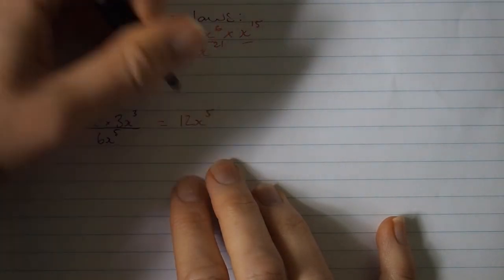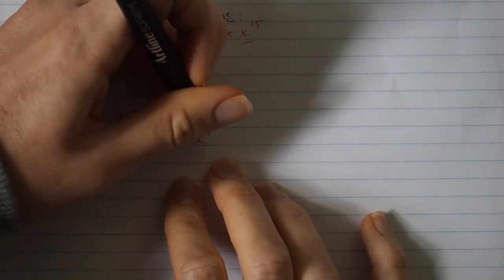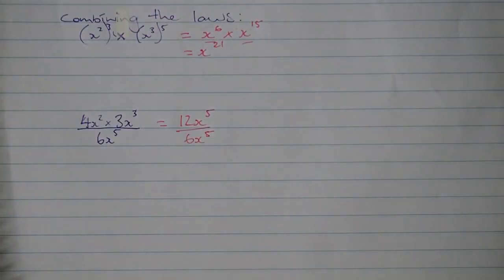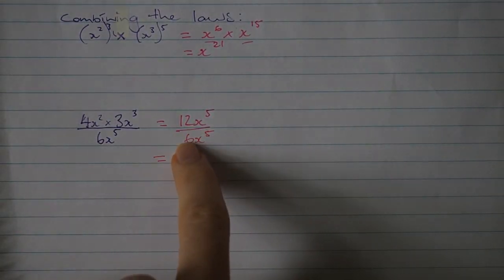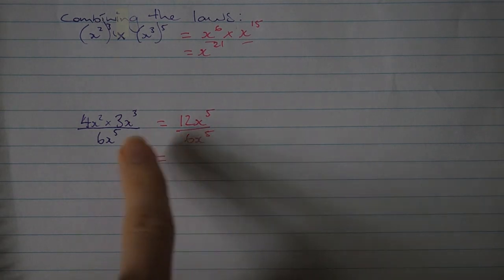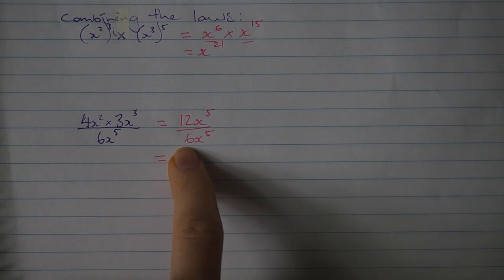All right, so I've simplified the top, and I'm going to rewrite my fraction with the denominator. Now I can use my law for dividing. So 12x to the power of 5 over 6x to the power of 5. 12 divided by 6 gives me 2.